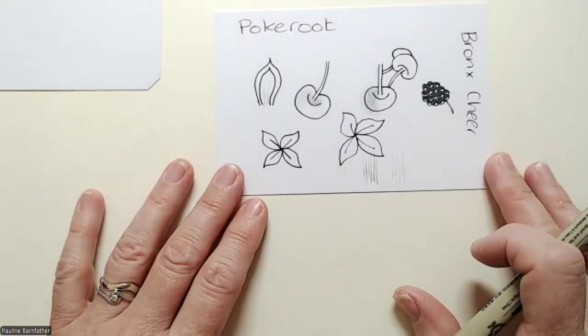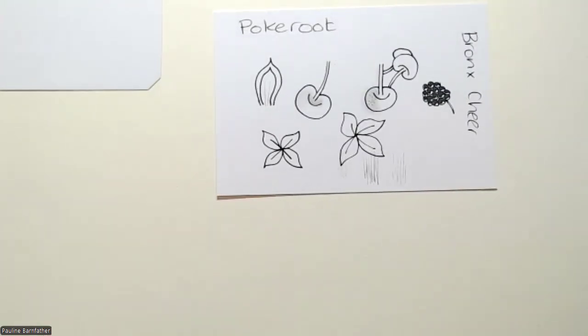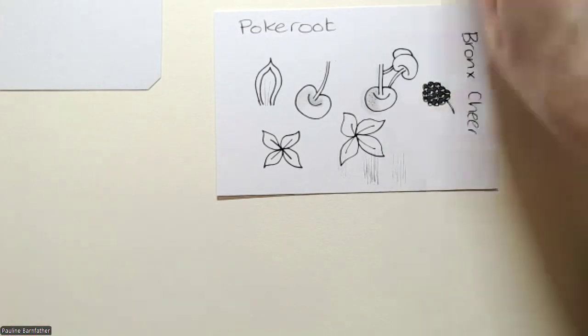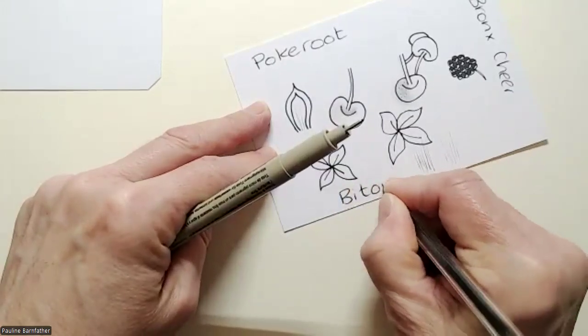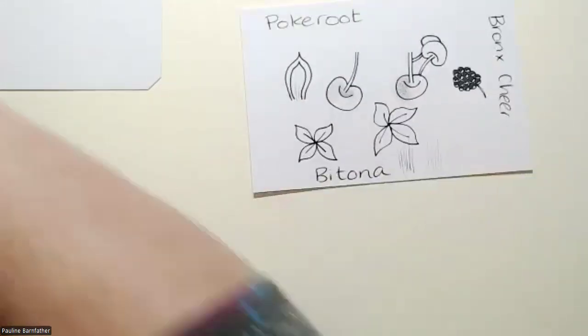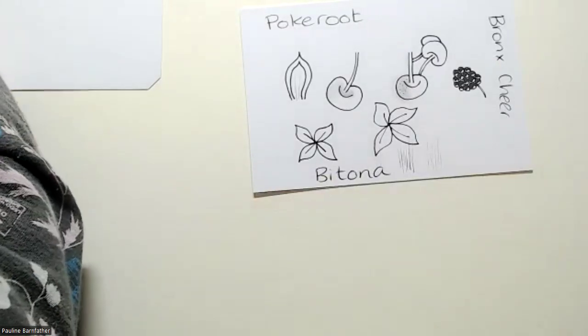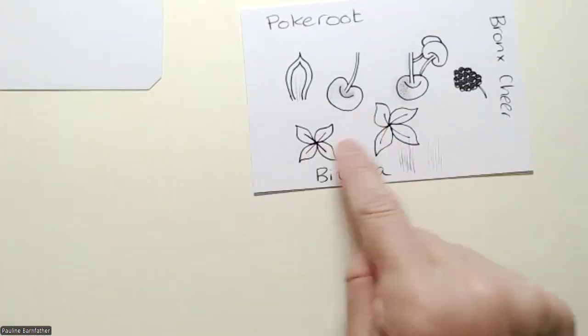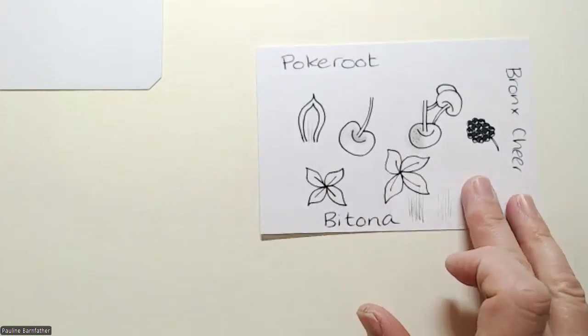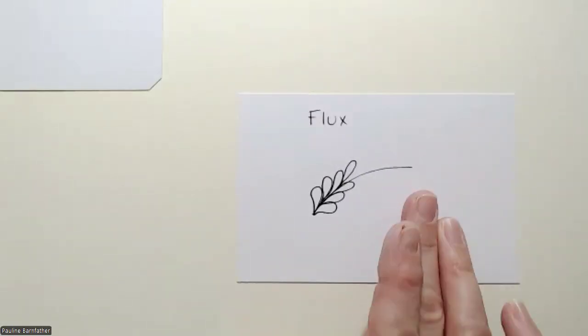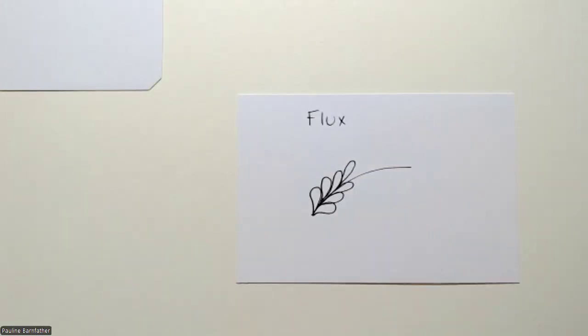Okay, so what was the flower, the one that you were just doing? What was that called? That's called Bitona. Sorry, which one's that? The flower. Oh, sorry. You were just doing something else with a long line and teardrop. The flux. Oh, the flux. This one? Yeah, that's the one.